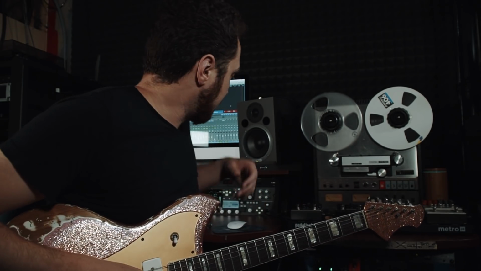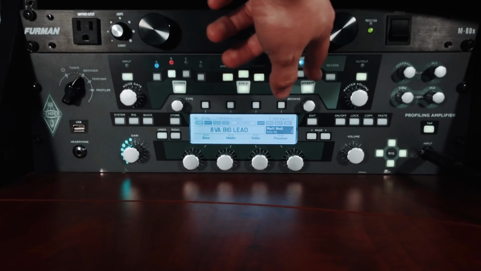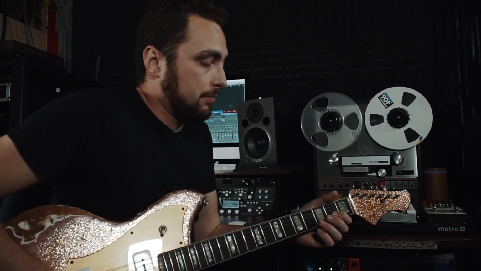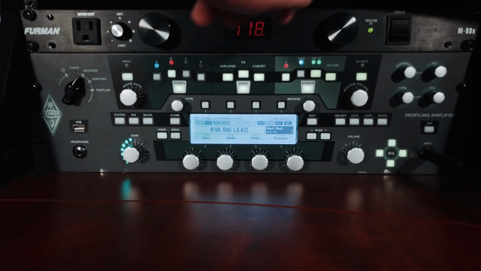And so that's the basic sound. And then the delay and reverb are pretty simple. I've just got a simple 8th note delay going on. And other than that, just adding a little bit of reverb.